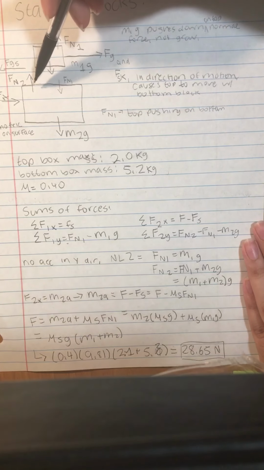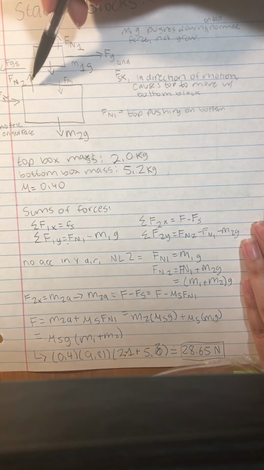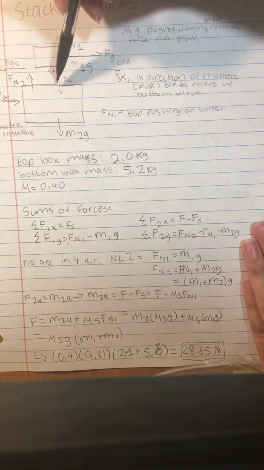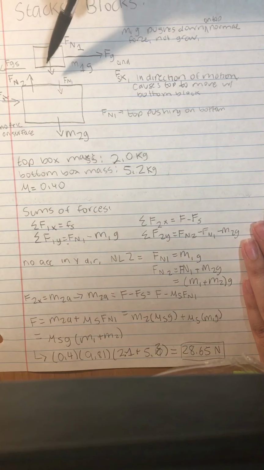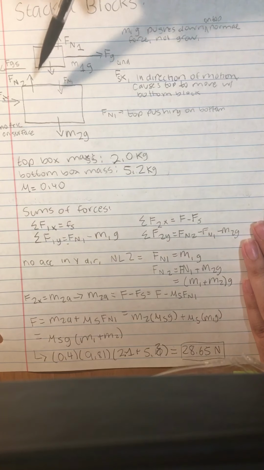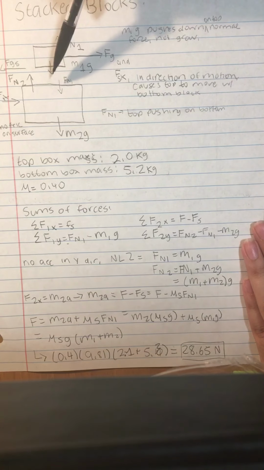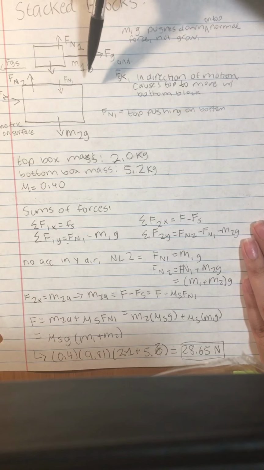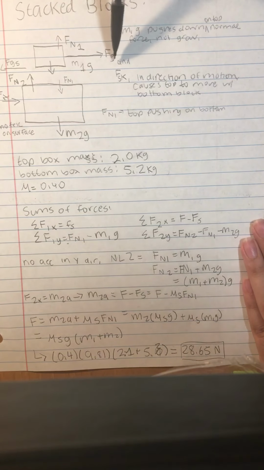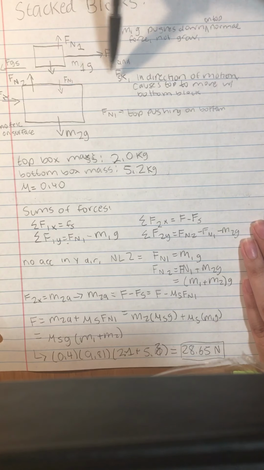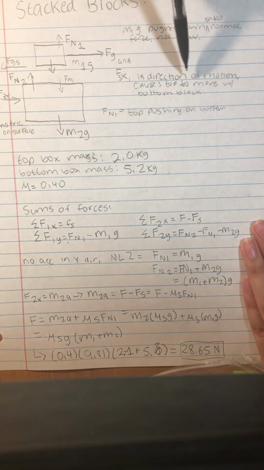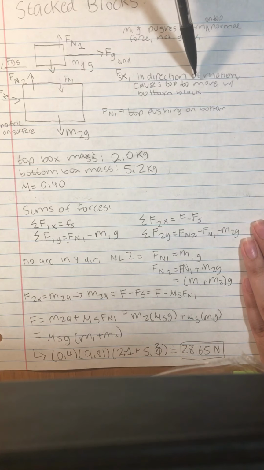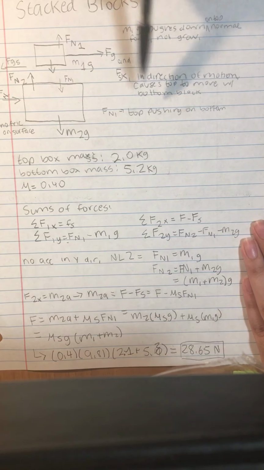And then on the bottom block, you have this normal force, but the m1g is pushing down on top, and the normal force is not a gravitational force. The static friction force is in the direction of the motion, and it's causing the top block to move with the bottom block.